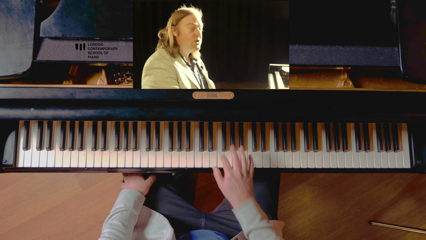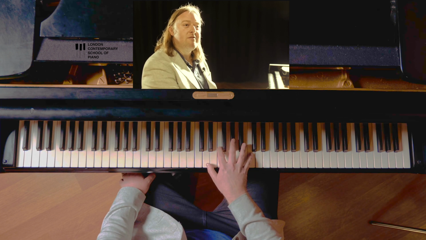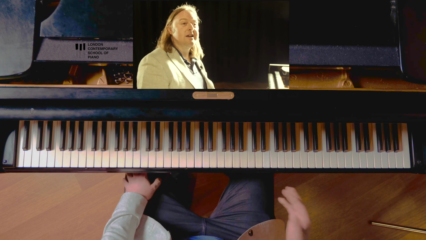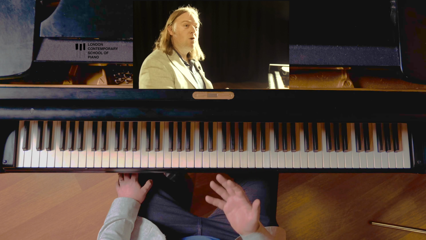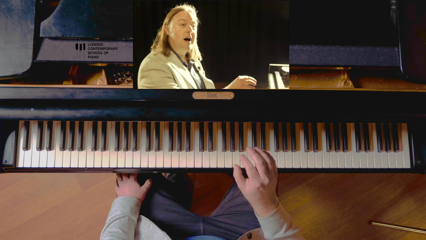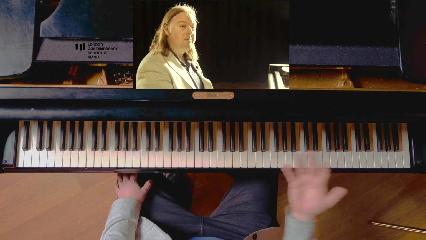So let's talk about minor 2-5-1 chords and how to play them. Firstly, just to get into the theory, if you look at the notes in a standard minor scale, I'll start with a C minor scale. I'll play it as a harmonic minor.